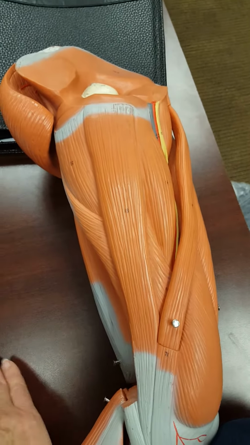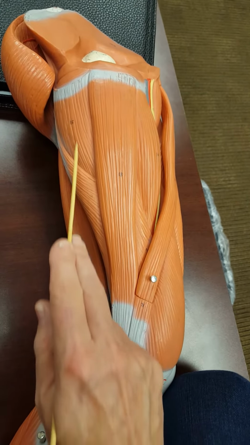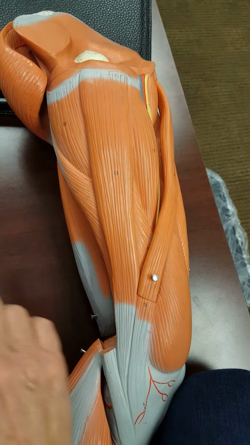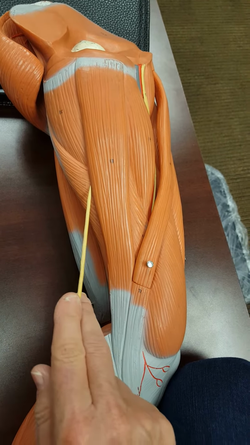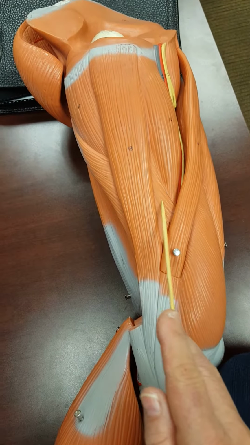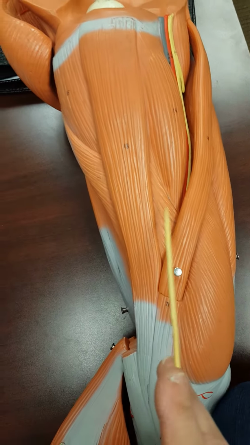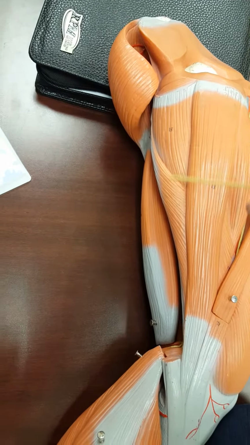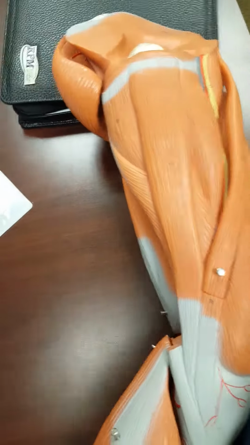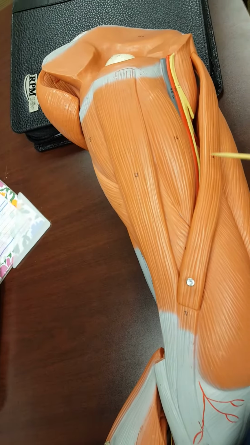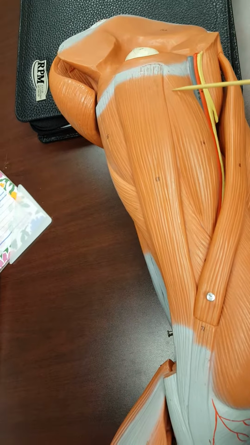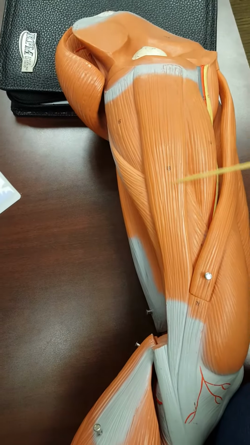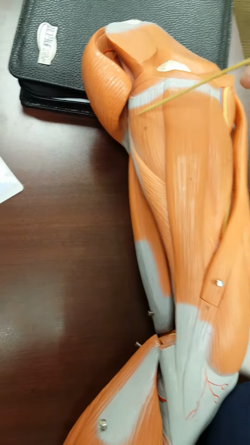Okay, and then you'll notice a muscle behind gracilis, and this part of the muscle and this part of the muscle and this are actually all the same thing. This is all adductor magnus right here. So we have Sartorius, adductor longus, gracilis, adductor magnus.